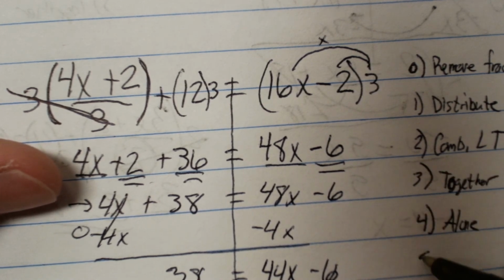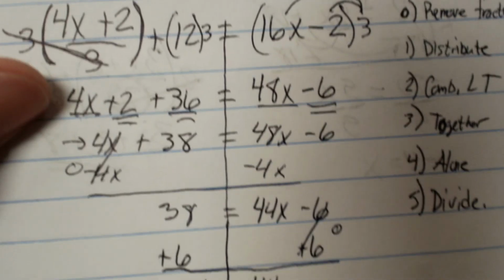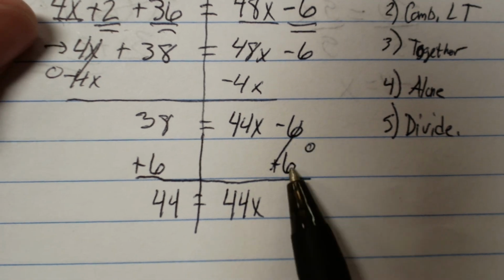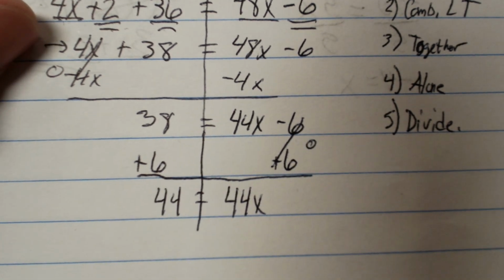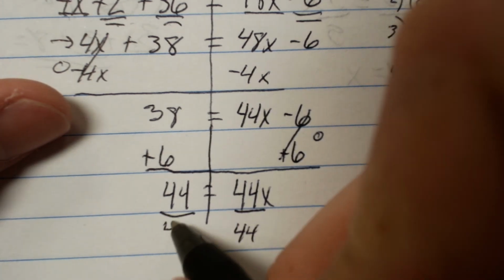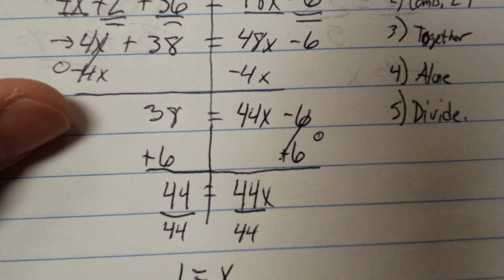And then the last step is always to divide by, so we added 6. Our last step is always to divide by this coefficient here. And we know 44 divided by 44 is 1, equals x.